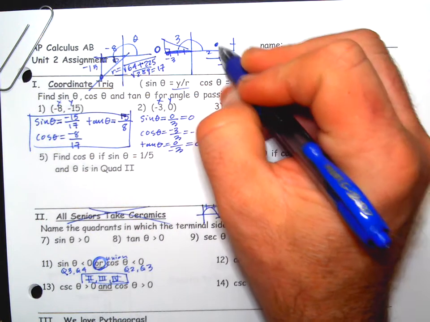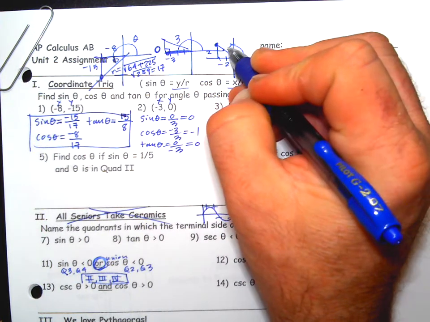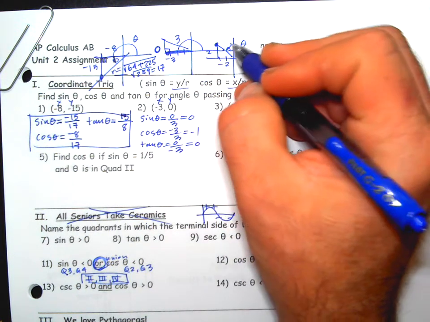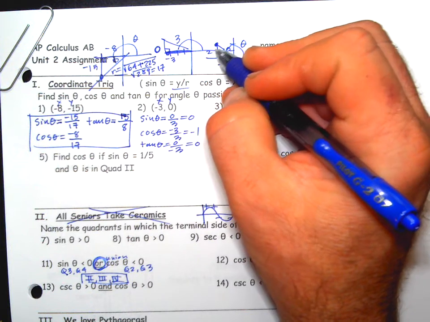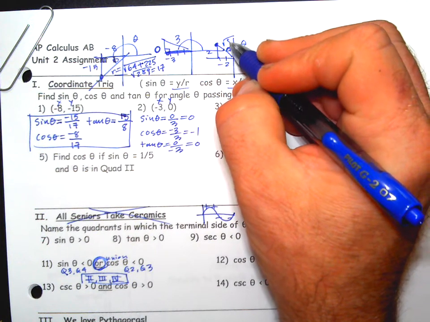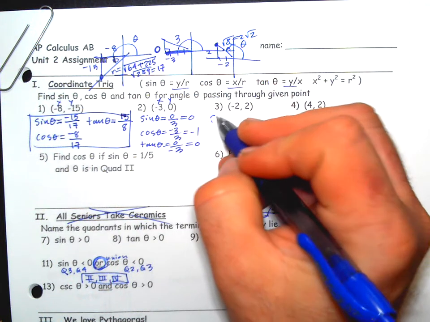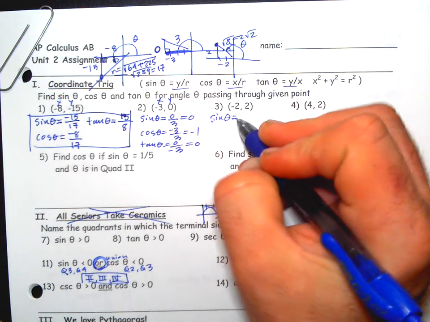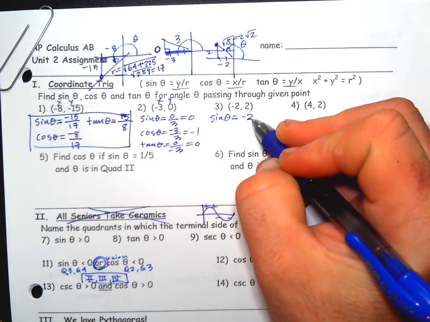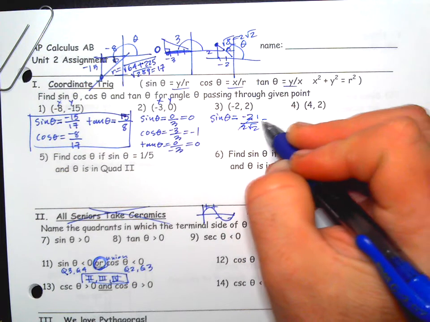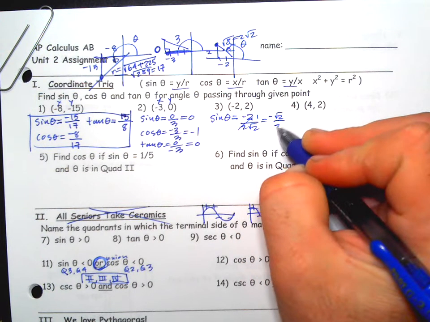Next one, -2, 2 would be over here. That's the angle that causes that. So then we could do, well, this is going to be the square root of 4 plus 4 is 8. So it's going to be 2 root 2 for the hypotenuse. So sine is going to be adjacent, -2 over hypotenuse, which is going to be -√2 over 2.